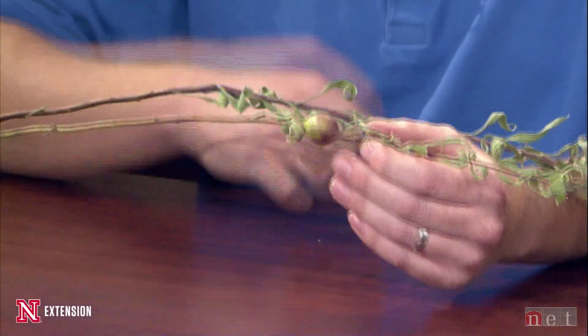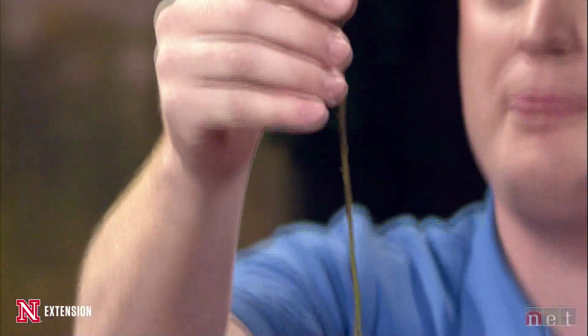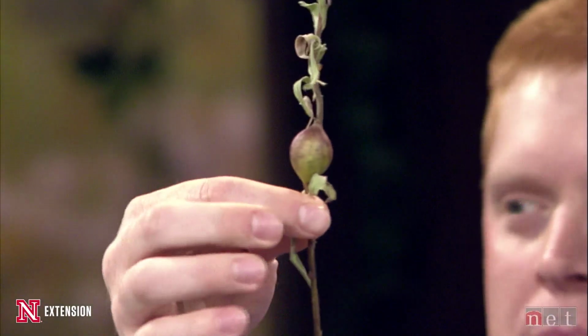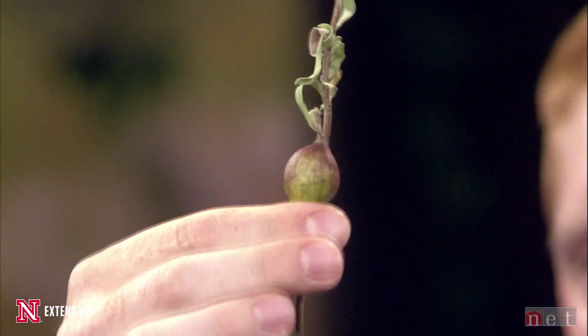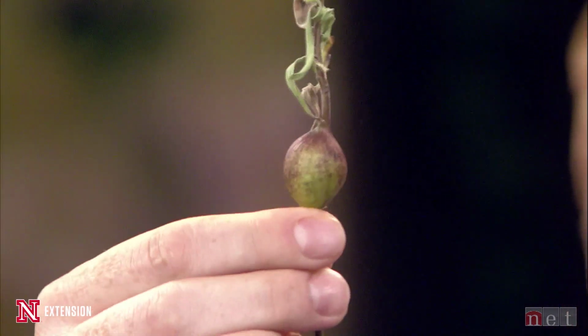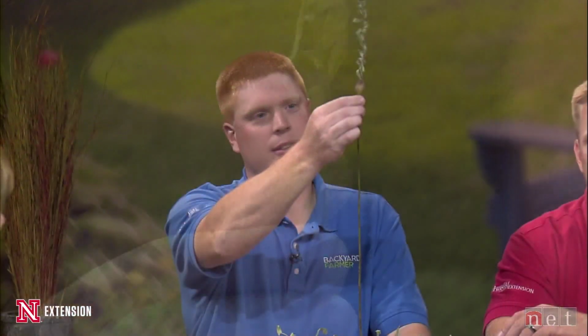So let's take a look at some fallish samples here, Wayne, with our state flower looking very sad. Yep. We have a gall here on the stem. You can see it's around midway up the stem. It's a round gall, so we call it a ball gall, and this one's caused by the goldenrod gall fly.